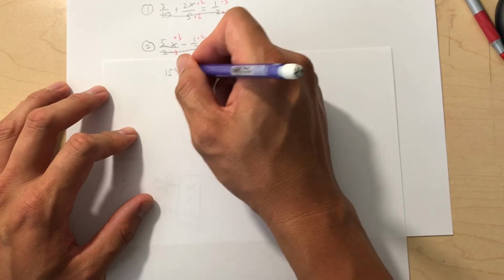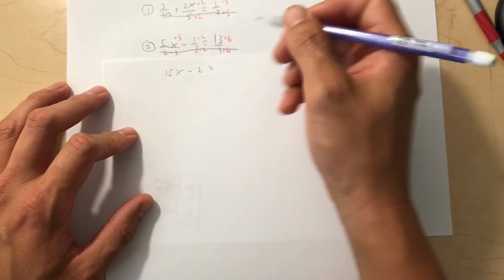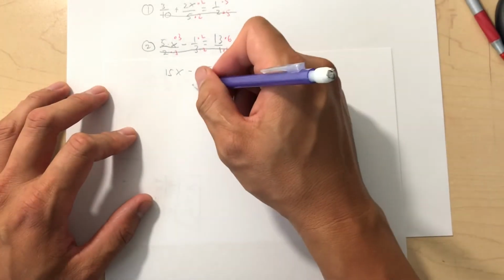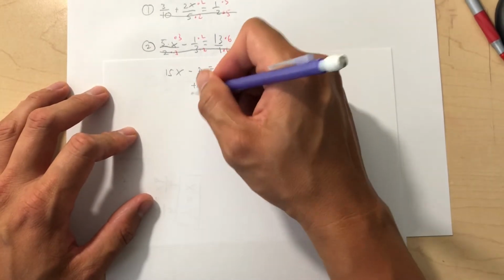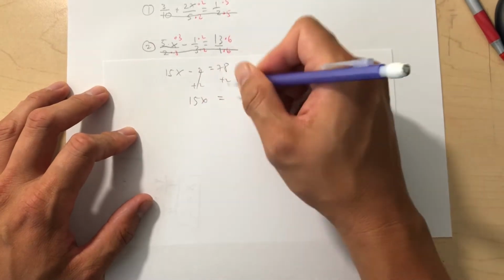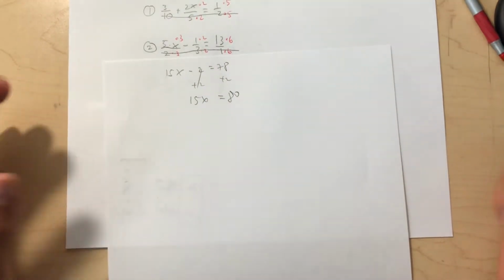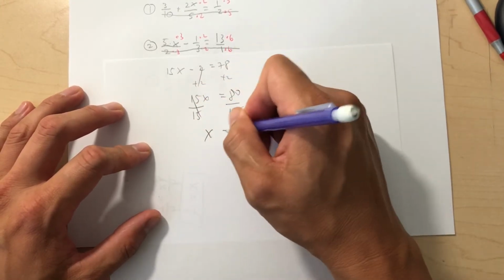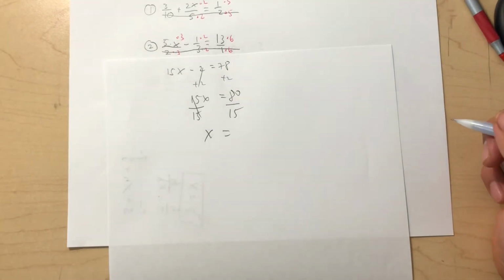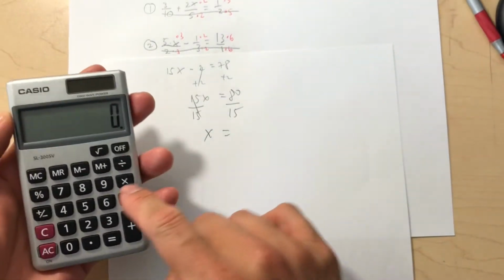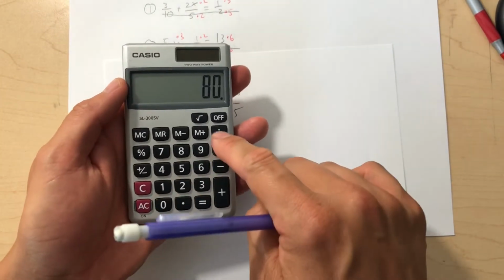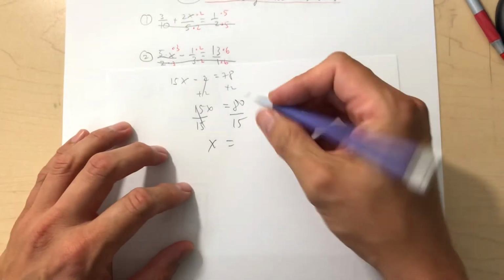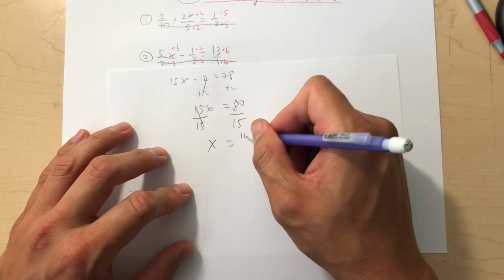So that gives me 15x minus 2 is equal to, that gives me 18, so 78. I'm going to go ahead and add 2 to both sides. 15x is equal to 80. All right, divide by 15. Can't divide evenly, that's okay. You can always use a calculator to check, to reduce. 80 divided by 5, that gives me 16. Oops, sorry. So divide by 5 gives me 16 over 3.